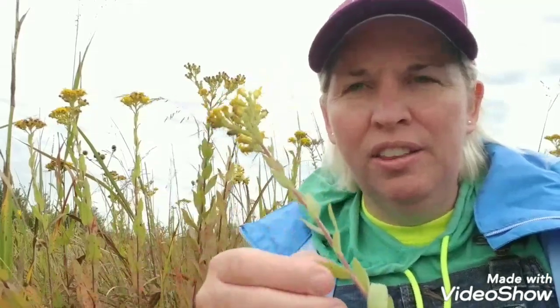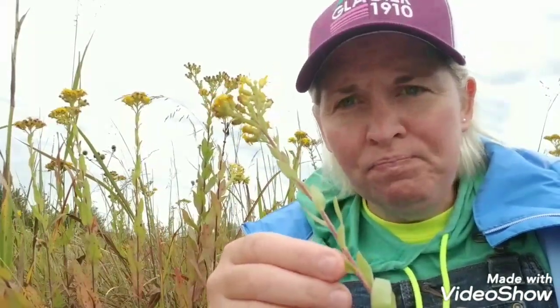And then there are the basal leaves, and I picked one here. You can see that the basal leaf is much larger than the leaves that come up the stem. So the basal leaf means it grows at the base, and it's about 8 inches long. And then the leaves here that come up the stem, they're about 2 inches long, and they get shorter as they come up the stem.